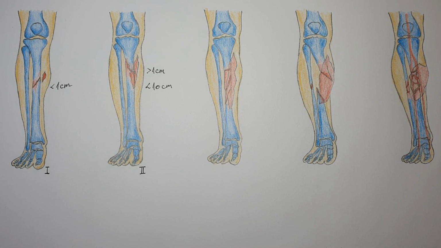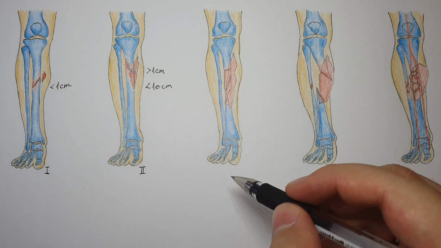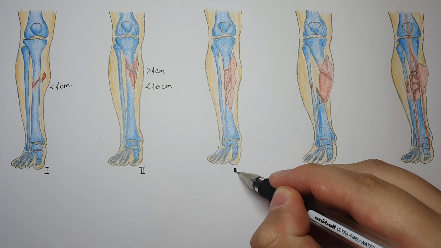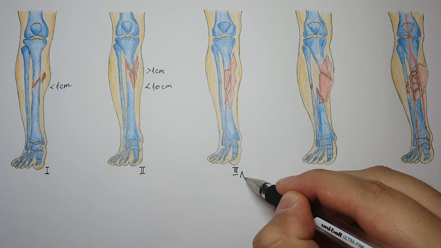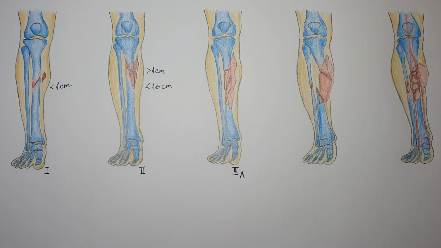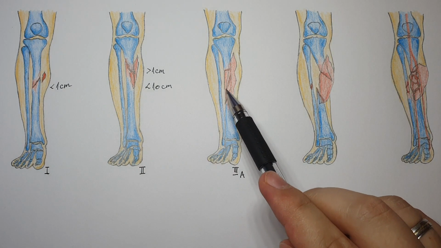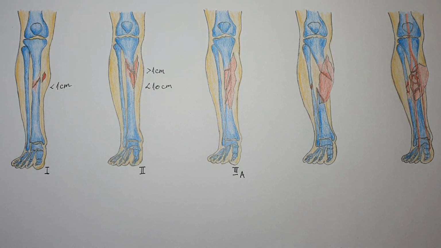Then we come to this stage 3, where 3A is the first. So in the 3A, we have an open fracture, and all of these actually involve high energy trauma.